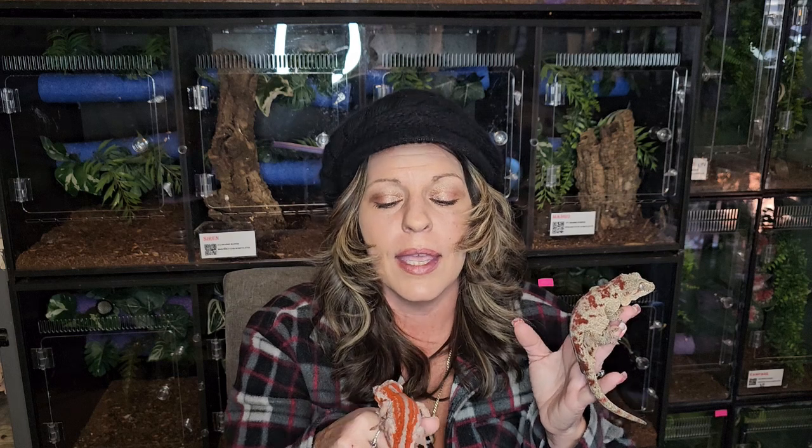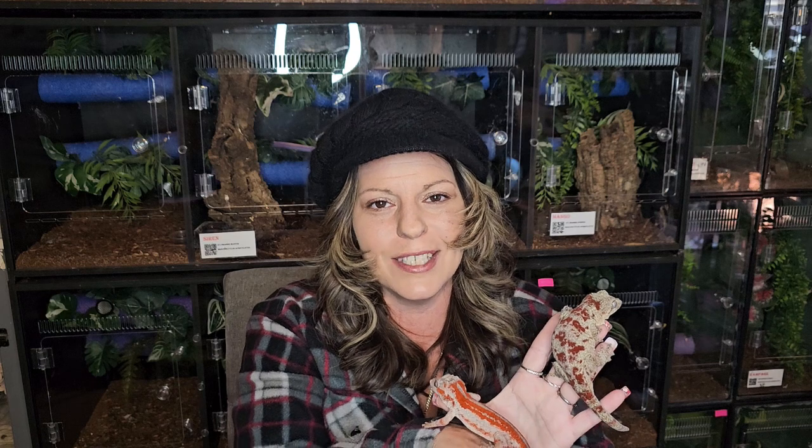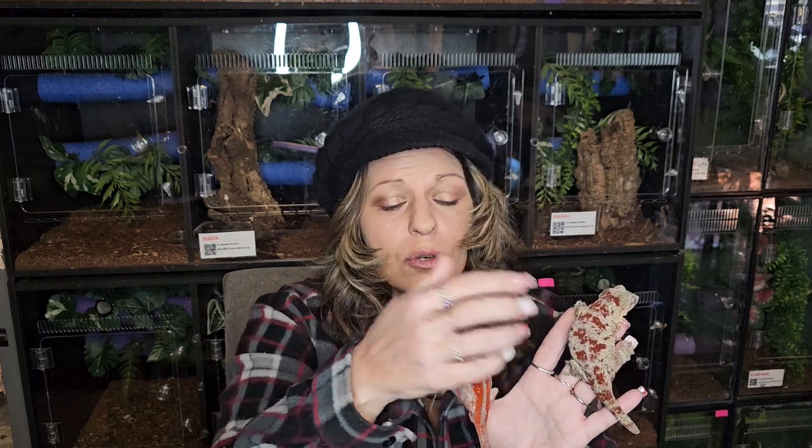All right, guys, now that we have discussed pattern traits, banded, reticulated, and striped, we're going to move on to color traits. Color traits are what make gargoyle geckos so interesting, as well as so much fun to breed. They are such amazing animals when it comes to displaying the different colors. Now, color traits refer strictly to the color you see on the animal. It has nothing to do with the pattern or the base. It has everything to do with the color that you see on top.